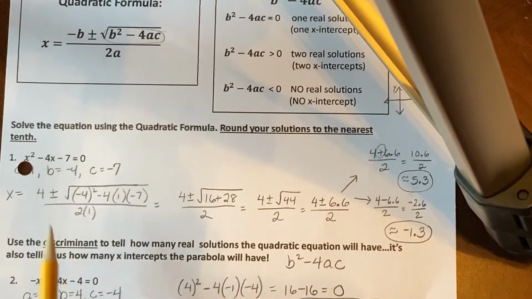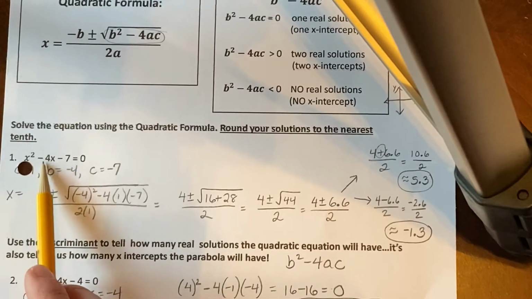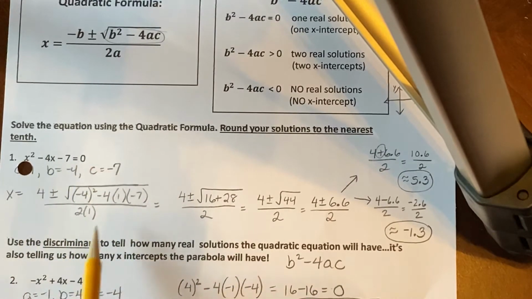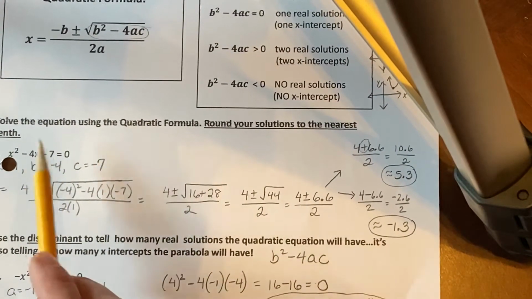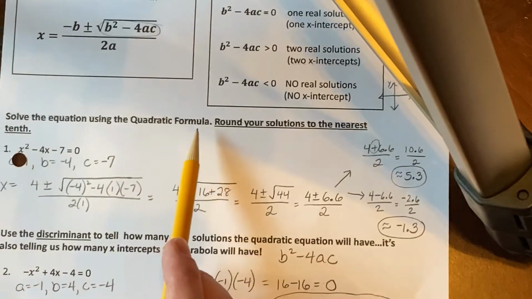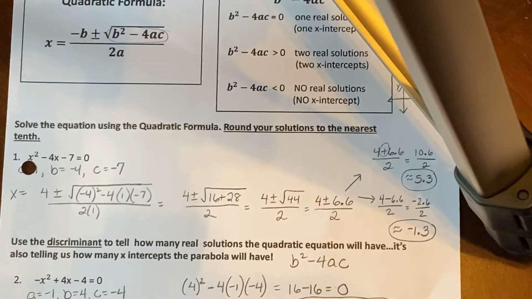But I just want to talk through what I did in this first example here. Sorry about the hole punch there, but A is 1, B is -4, C is -7. So this is a general solve using the quadratic formula problem. I'm just doing what I did on Friday, but I want to show you that sometimes you get decimals and it's perfectly fine.